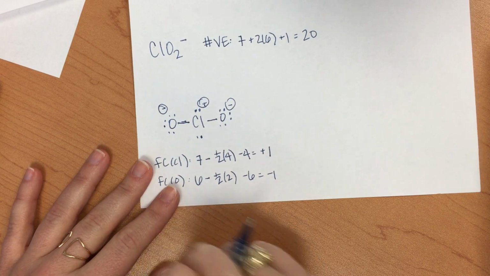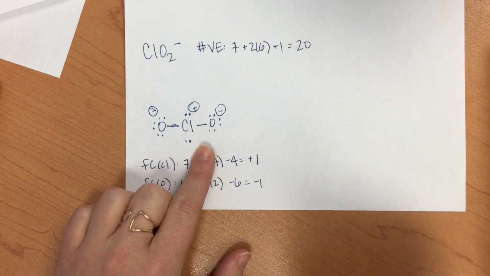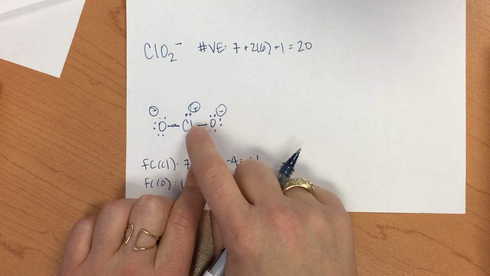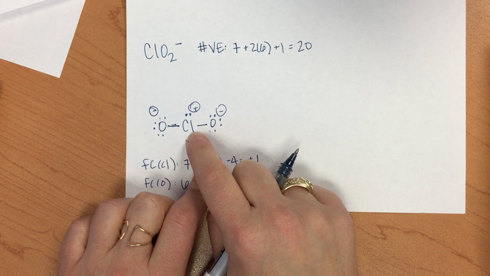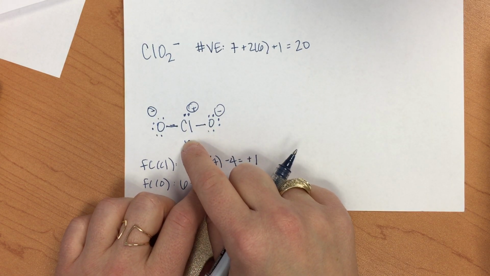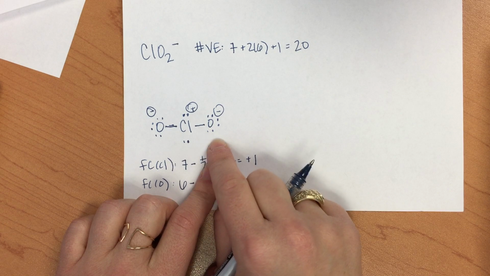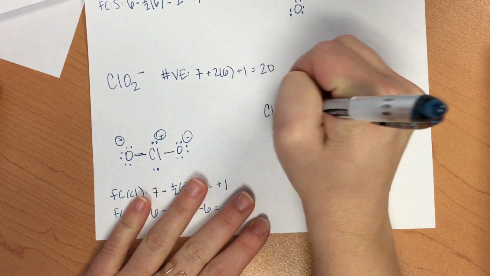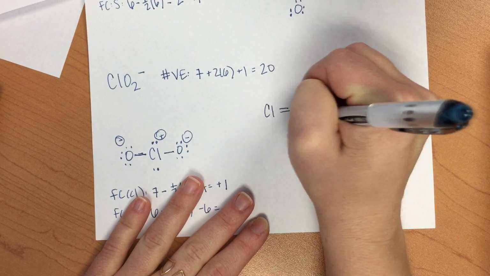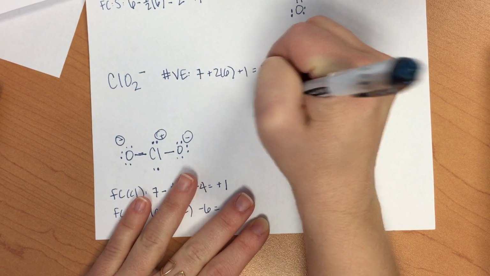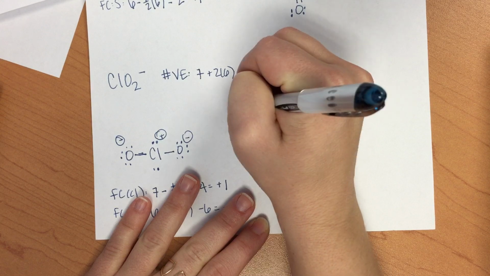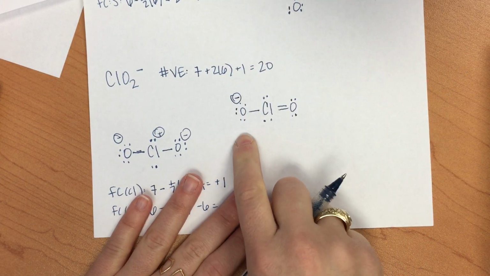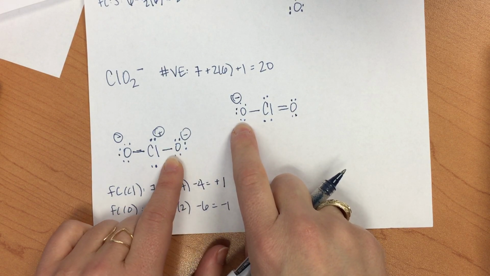From here, we can actually make a resonance structure with a double bond between chlorine and oxygen. Again, that will increase the octet, but based on its location in the periodic table, chlorine can expand its octet. From here, we can draw this molecule. So we know that this is still a negative charge because it looks the same.